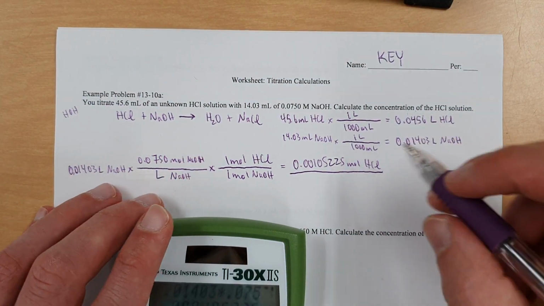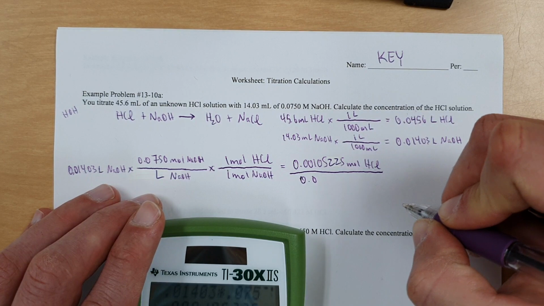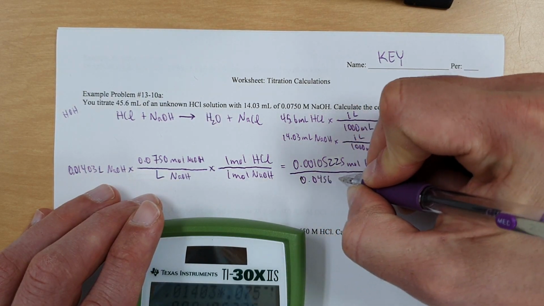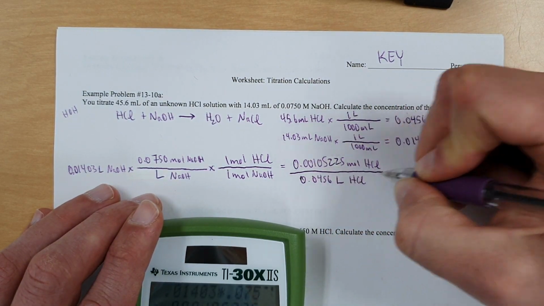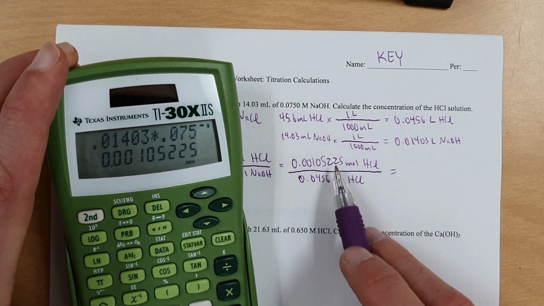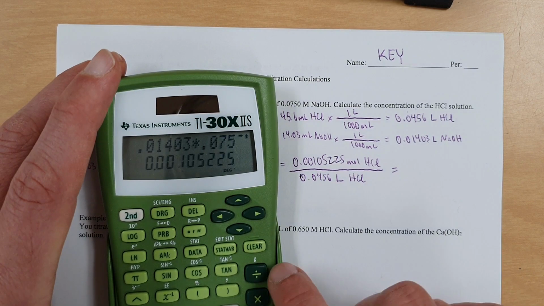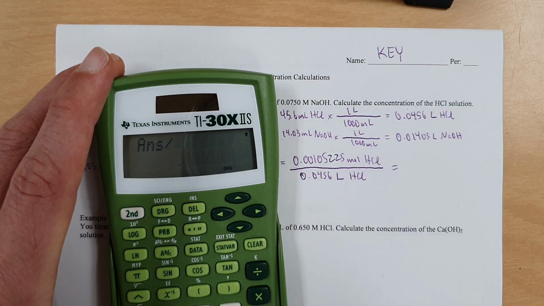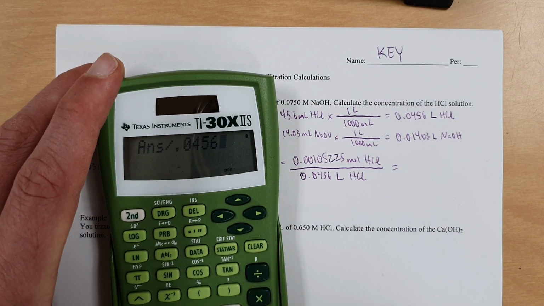And we're going to take moles of HCl and divide it by liters of HCl, which is this right here, 0.0456 liters of HCl. And moles divided by liters is concentration, it's molarity. So I've got the number already still in the calculator, and I'm just going to take that divided by 0.0456 liters.